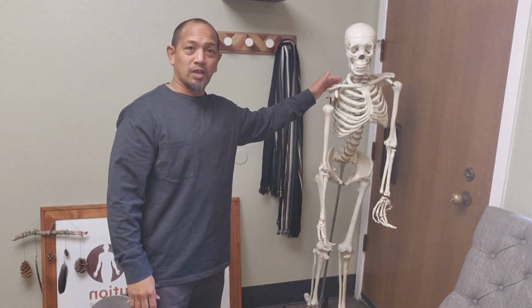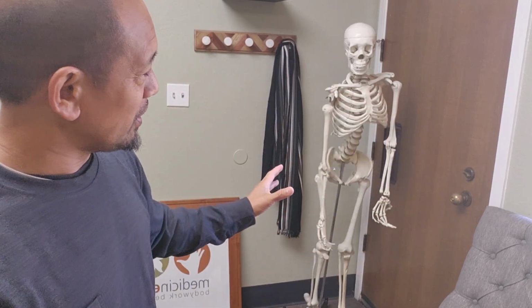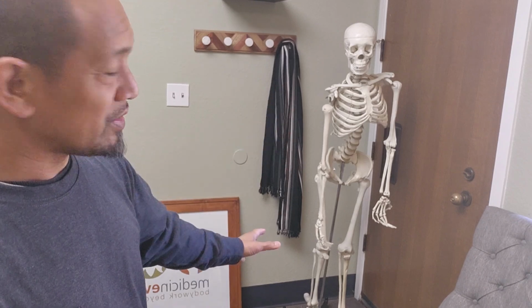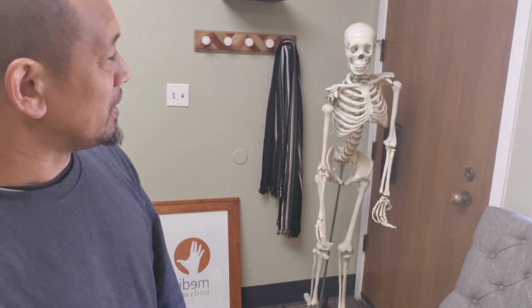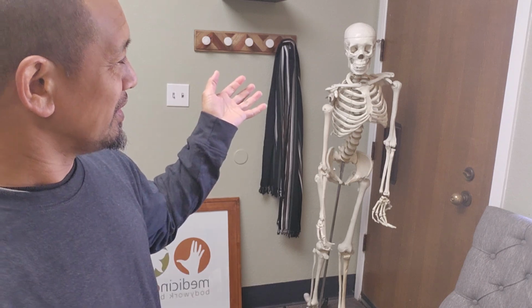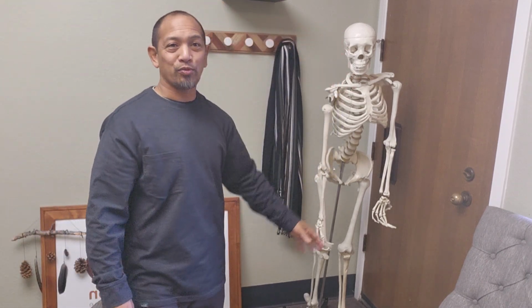Hey everyone, if you haven't met Sheldon the skeleton yet, Sheldon is one to meet, because Sheldon helps us understand our bodies more by being such a great volunteer that he's disappeared everything else and just left us with his bones.